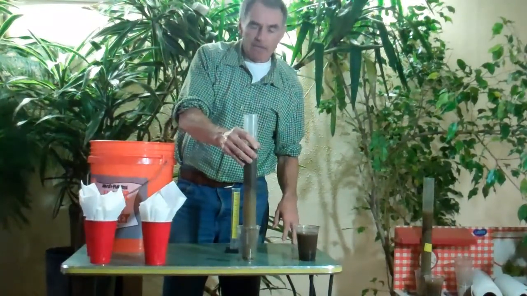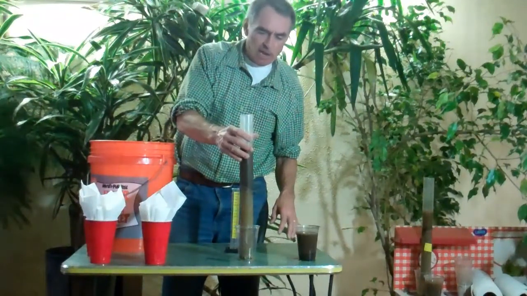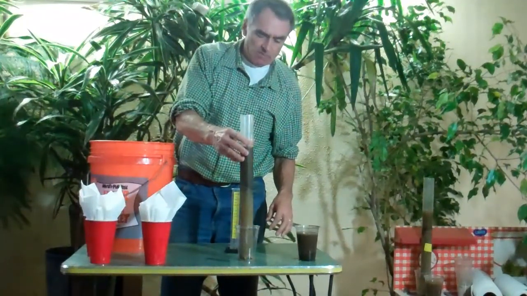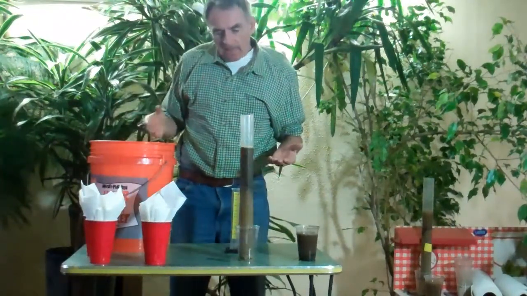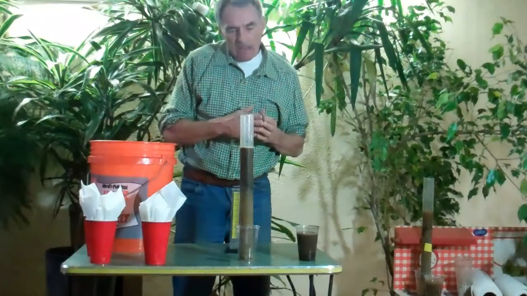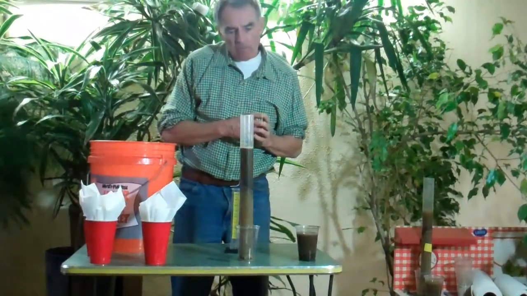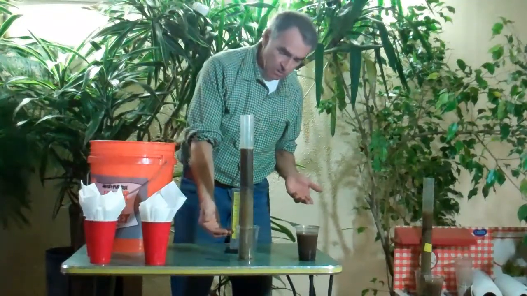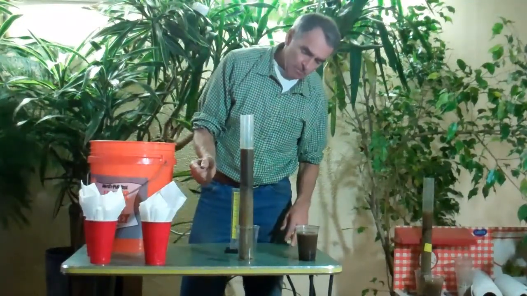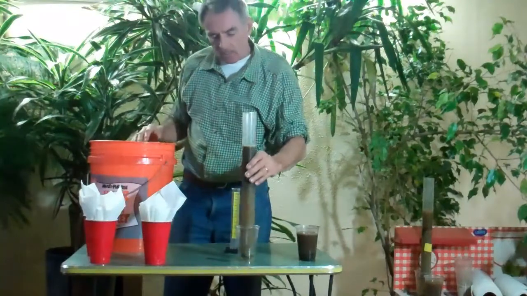I will usually have a student hold on to this because it's a little bit top heavy and it'll fall over. That then proceeds, and we'll see how quickly it works its way down through the sand into the glass.